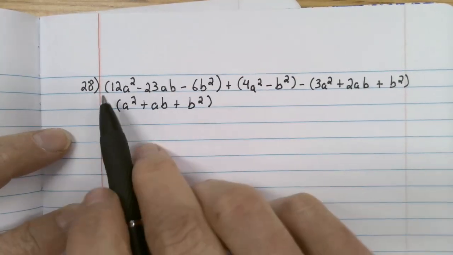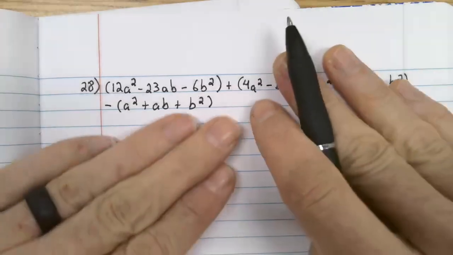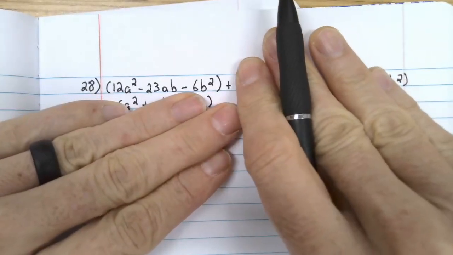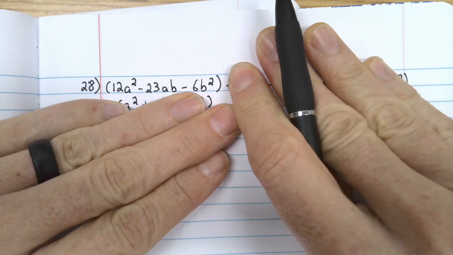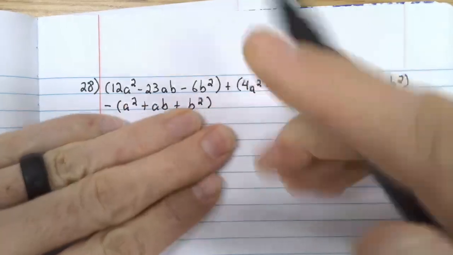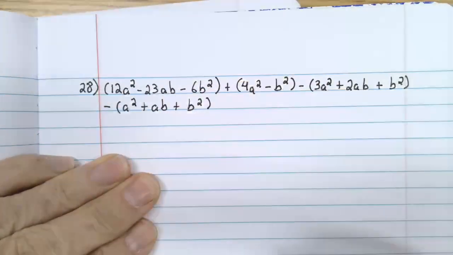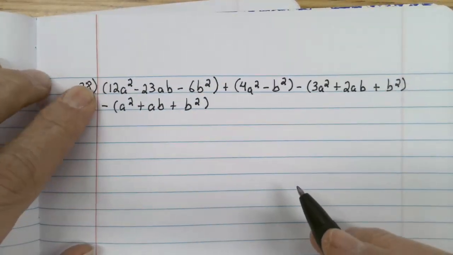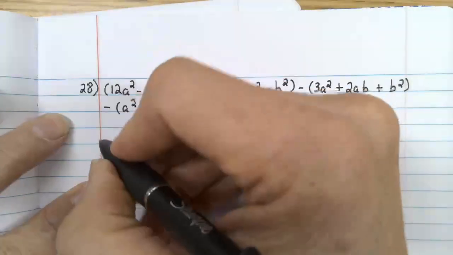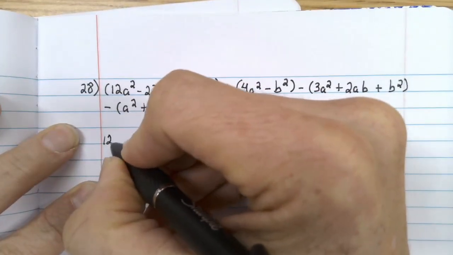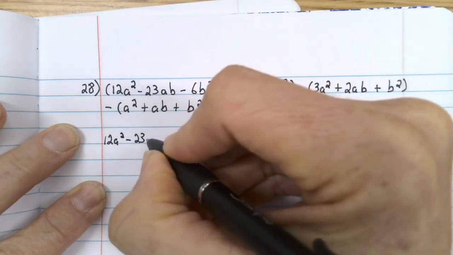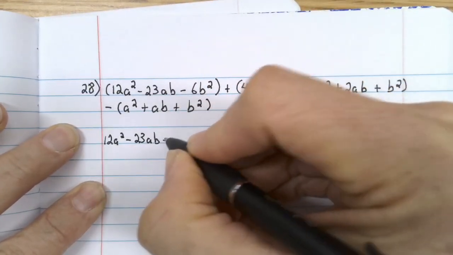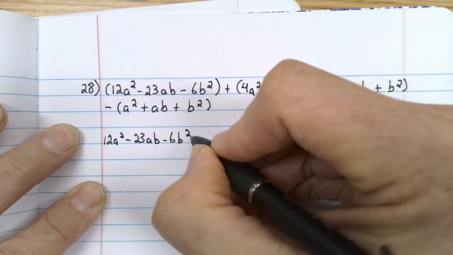If I just look at this first one right here, the parentheses don't really do anything, except they group those terms together, but I don't need them because there's no minus sign out in front. If there's a minus sign out in front, then I have to change things, but because there's not, I'm just going to rewrite it as 12a squared minus 23ab minus 6b squared.